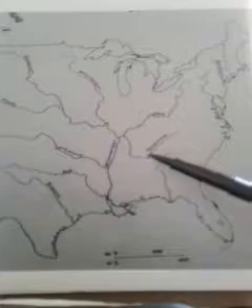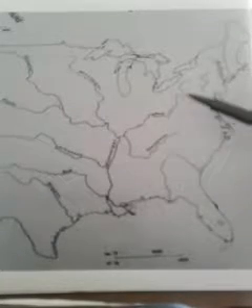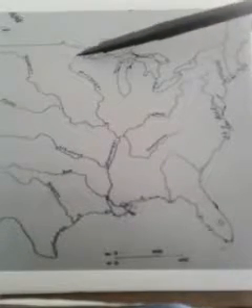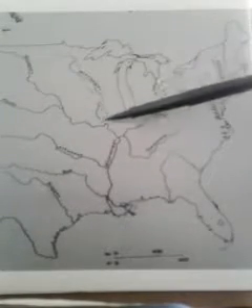Okay, this is part 4 of Federalist number 16. These are some of the major rivers of the United States. I know you can't read them, but this is the Tennessee. This is the Ohio. And this is the Mississippi, starting all the way up there.